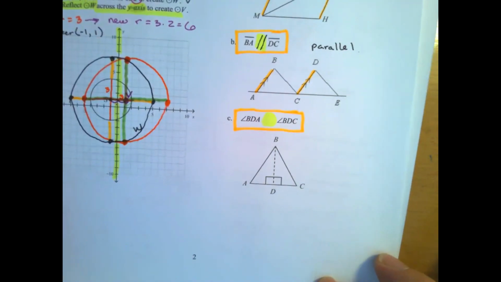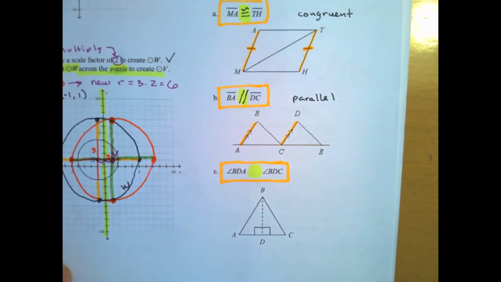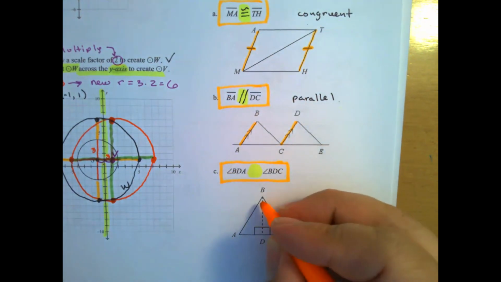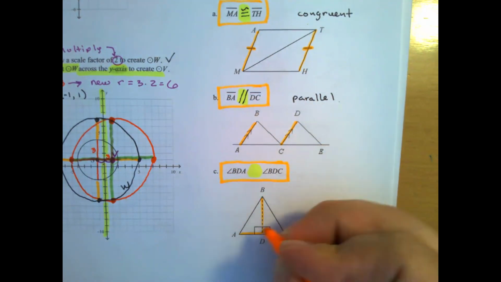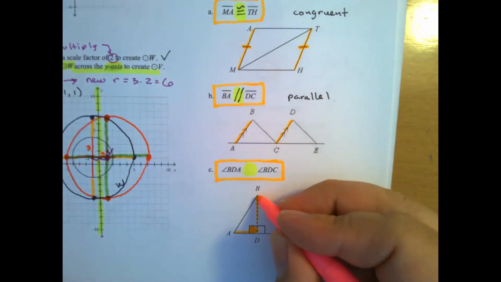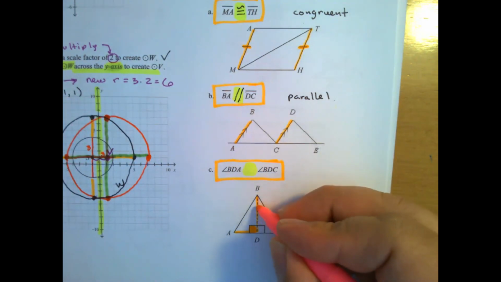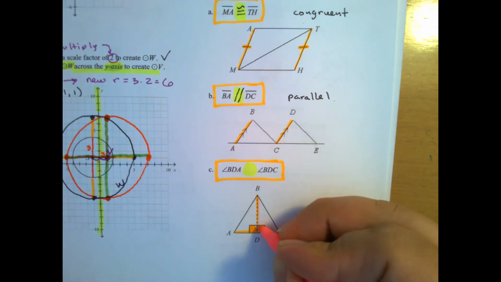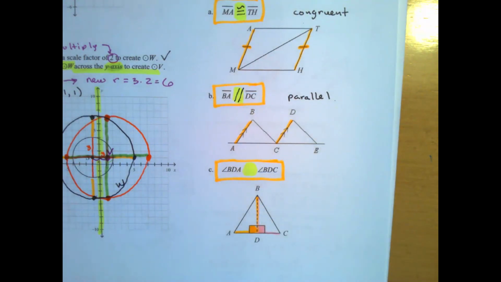And then let's look at this one here. They said angle BDA. Trace it. BDA. All right, it's 90. And they said angle BDC. BDC. Well, it's also a 90.